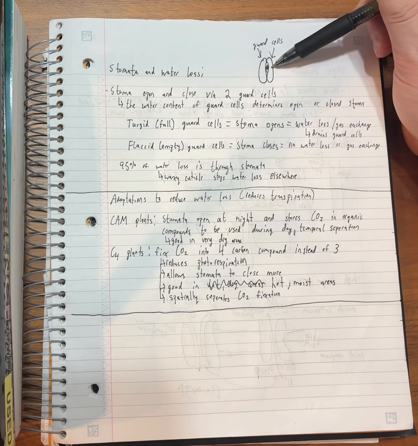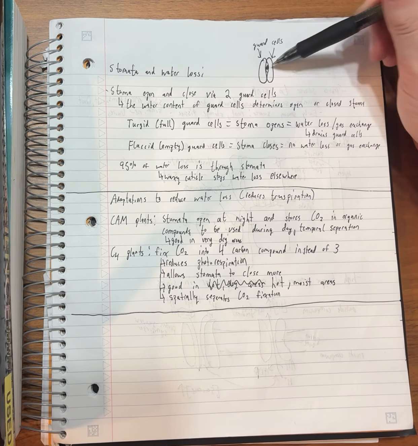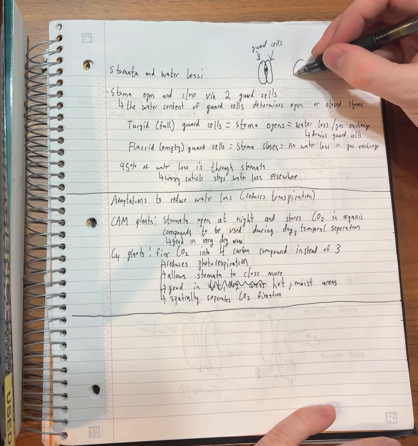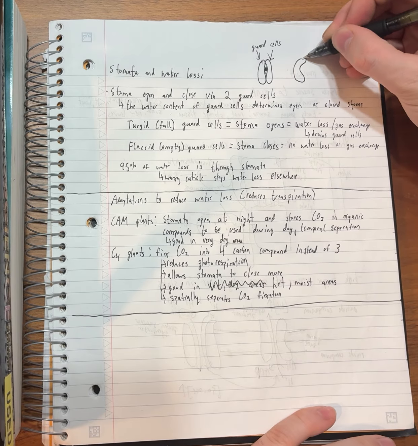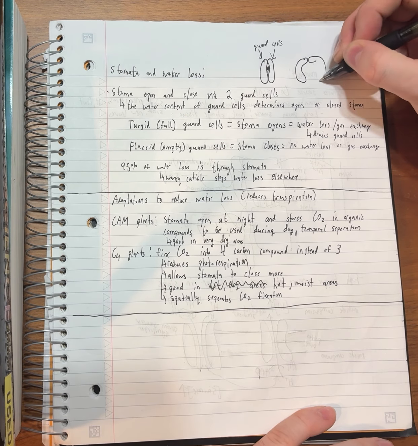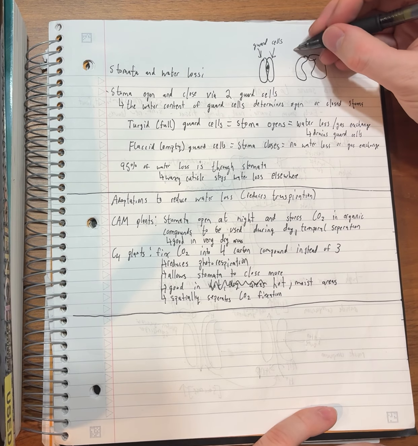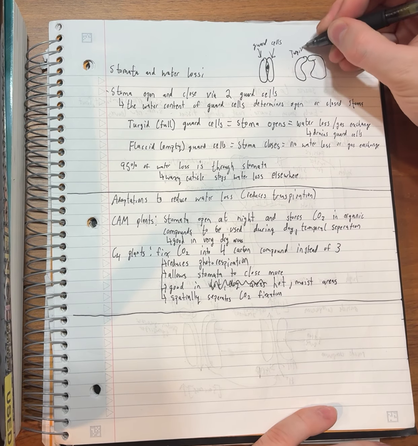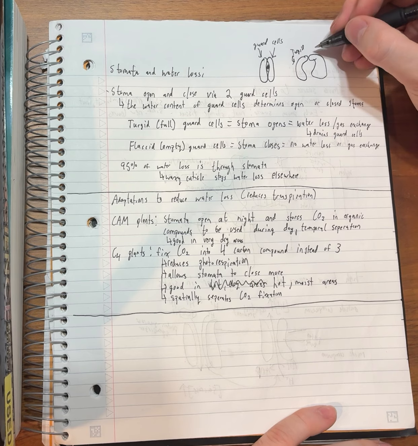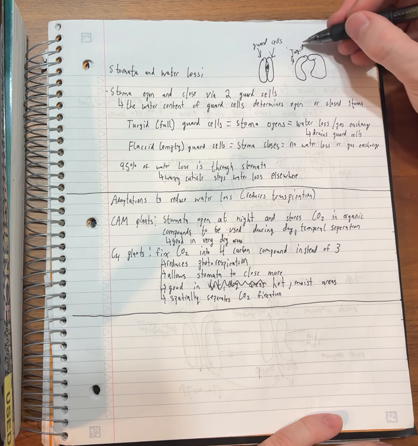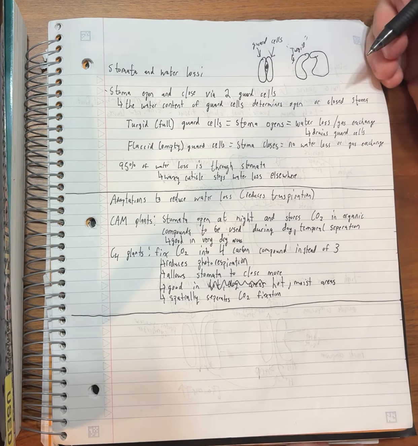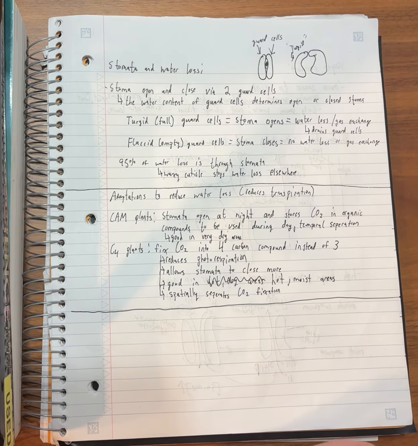If these guard cells are chock full of water, they will change shape a little bit due to their own unique physiology, and they will open. This is when these guard cells are full of water, or turgid. If you remember, we had turgor pressure and we talked about a turgid cell.